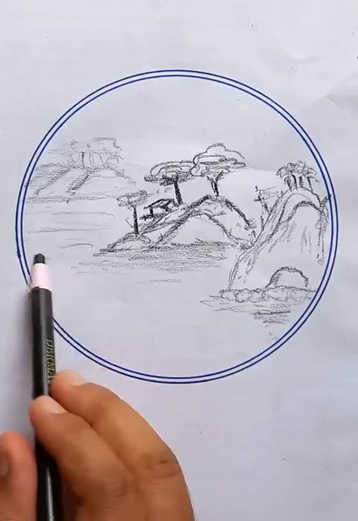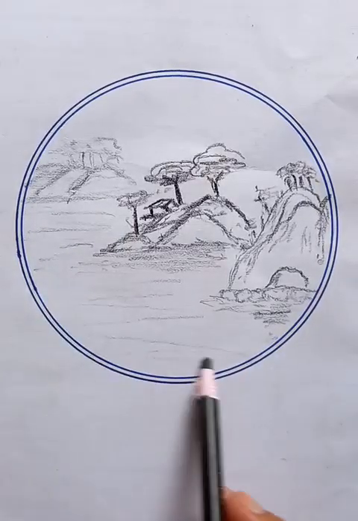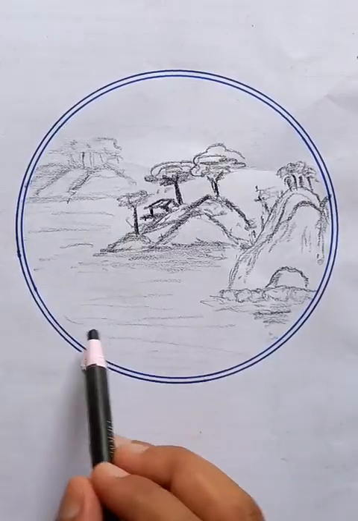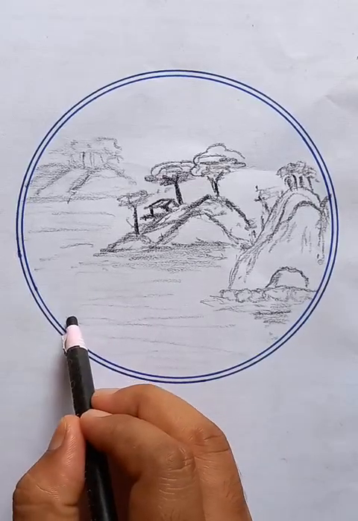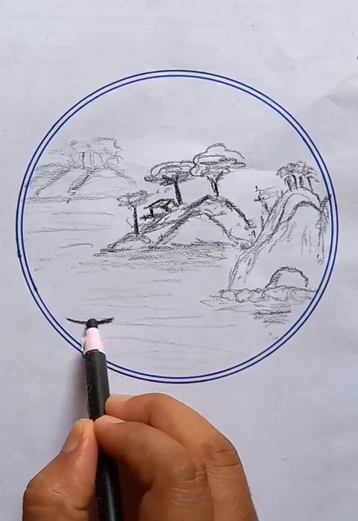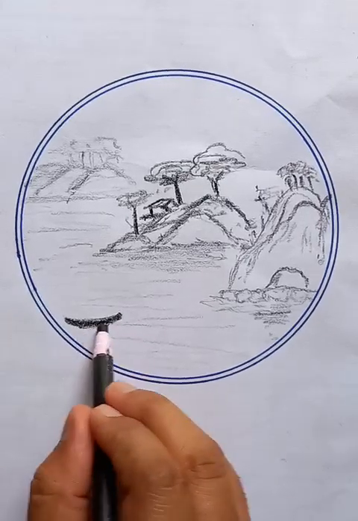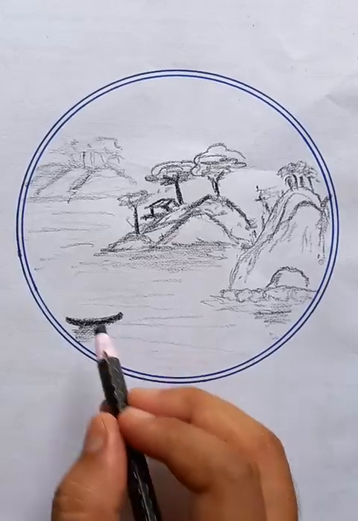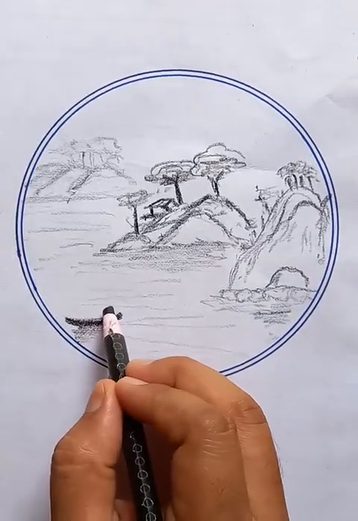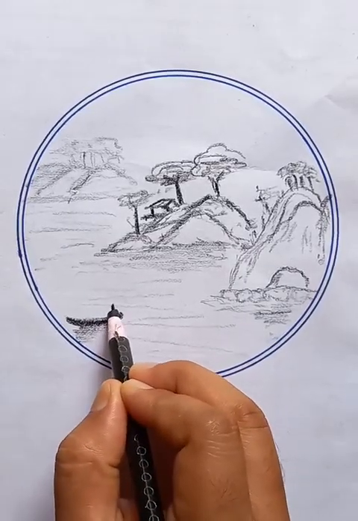You can define some water here, and in this segment there is a little empty space. Just put a boat here, put the shadows of the boat on the water, and a guy sitting at the back.